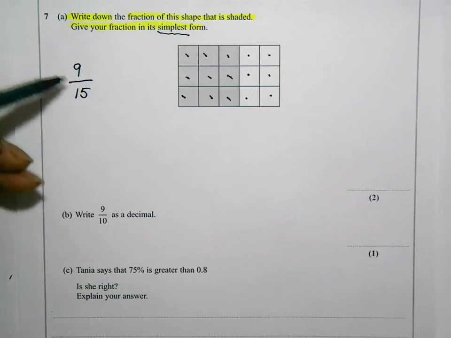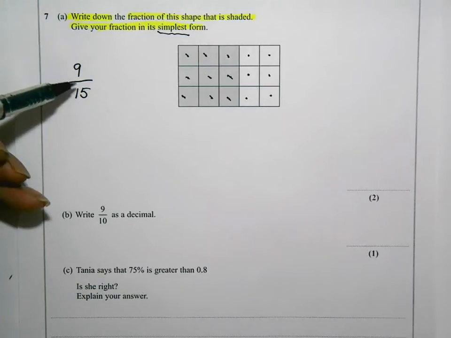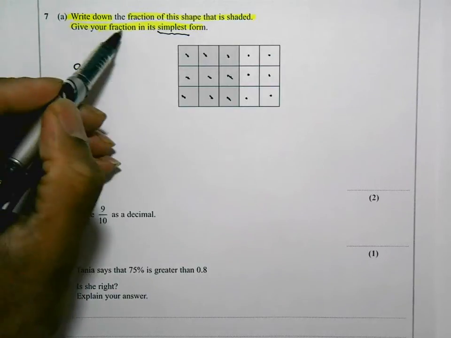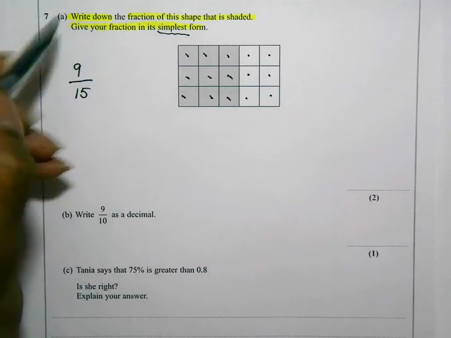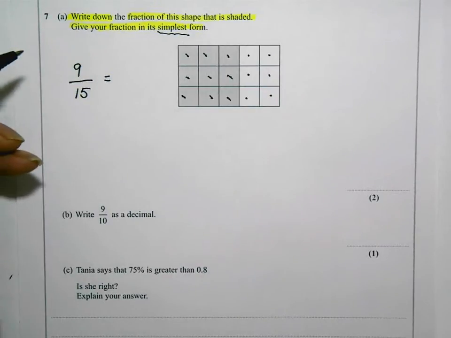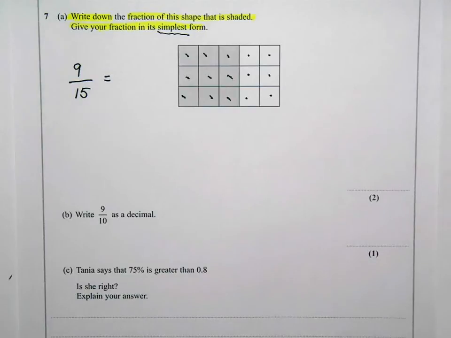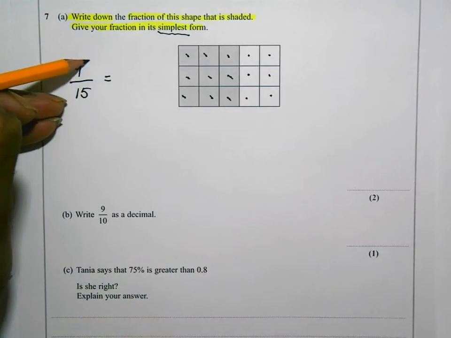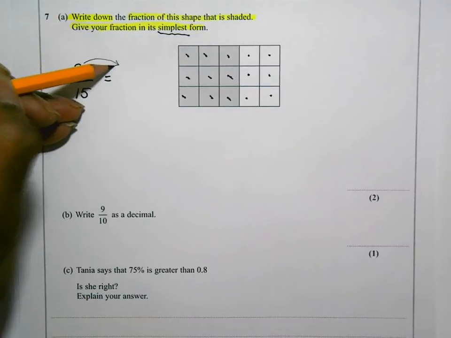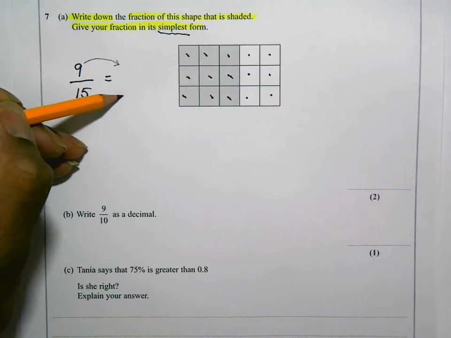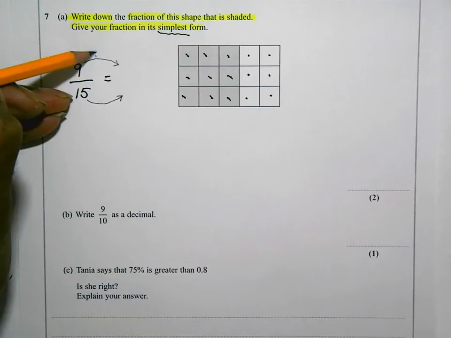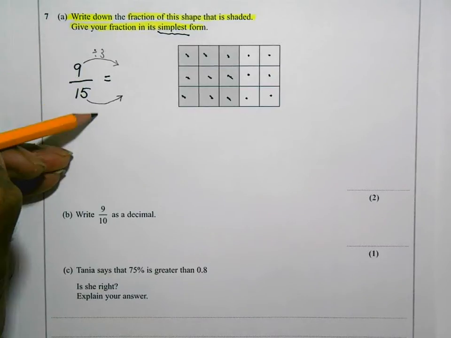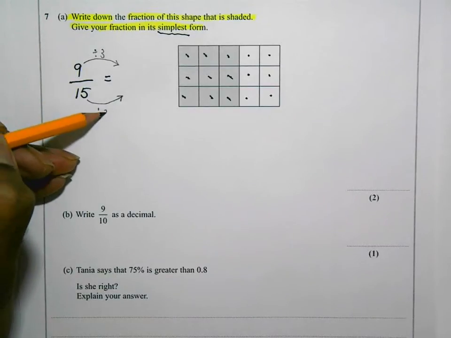However, if I just write that, I'm only going to get one of the marks. The question says give your fraction in its simplest form, and that's a clue because you're going to have to simplify this down. I need to think about what number could go into both 9 and 15. In fact, from my 3 times tables, I know both of those numbers are in the 3 times table, so I'm going to divide both of them by 3. So 9 divided by 3 and 15 divided by 3.